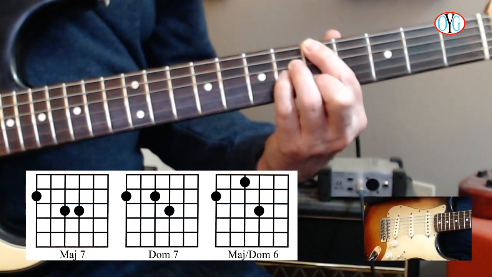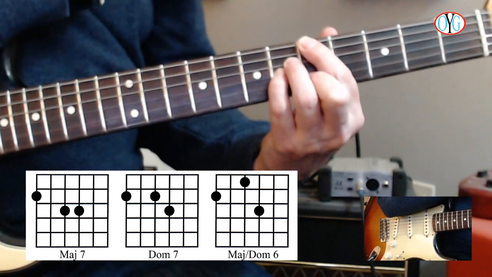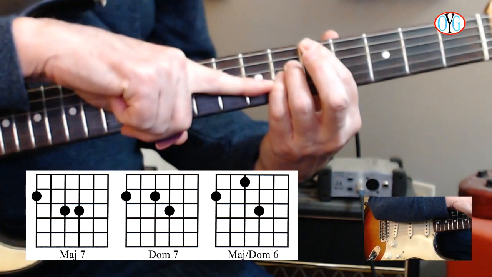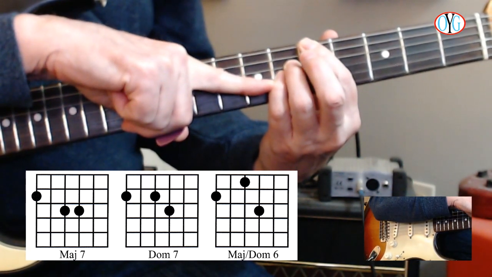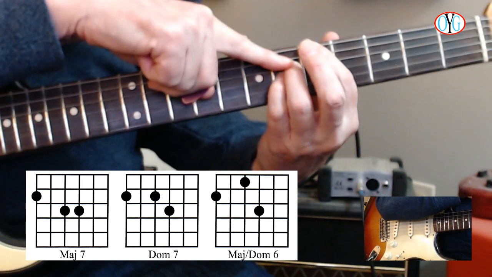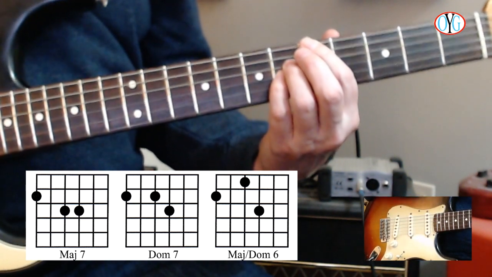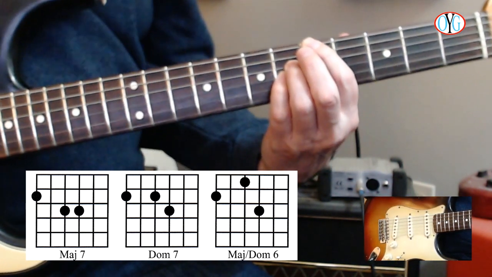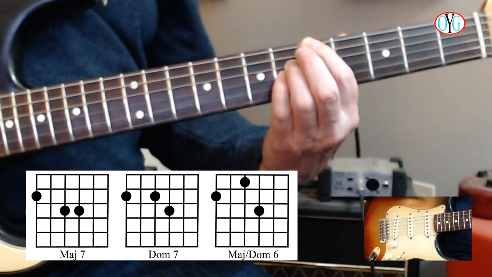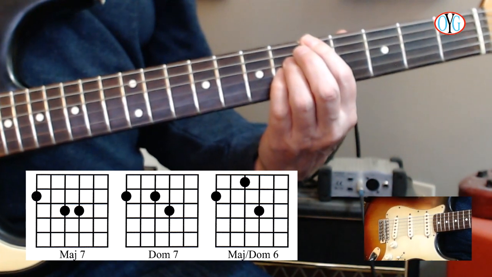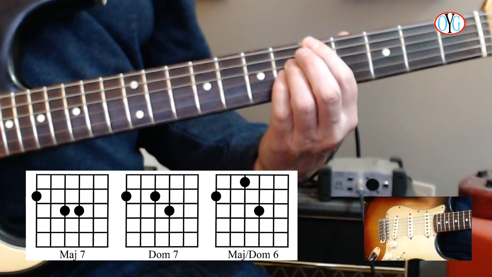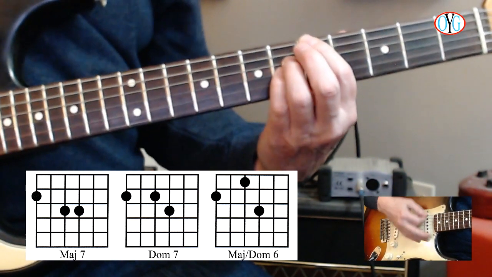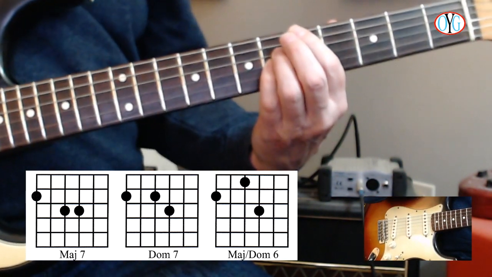Now, for shell voicings, we remove the 5 altogether and preserve the essence: the 1, the natural 3, because that gives us the major information, and the natural 7, which helps identify it as a major 7, of course. Very focused, but when you're in a combo situation, there are other instruments that are defining other elements of the chord, so you don't need to.